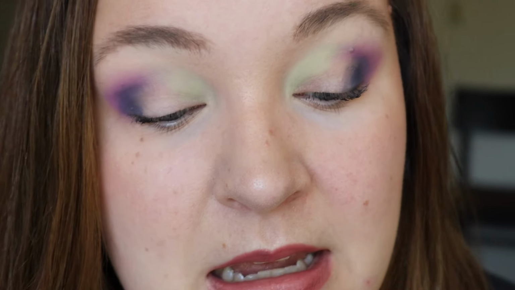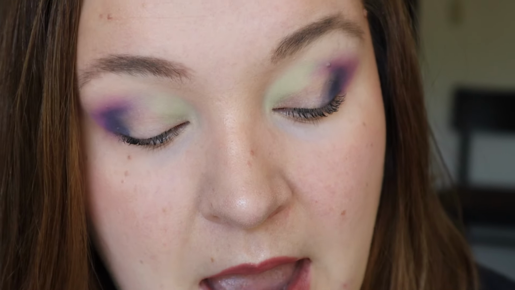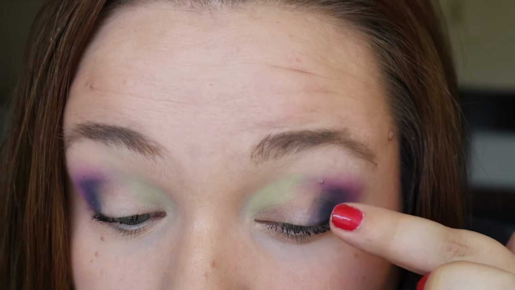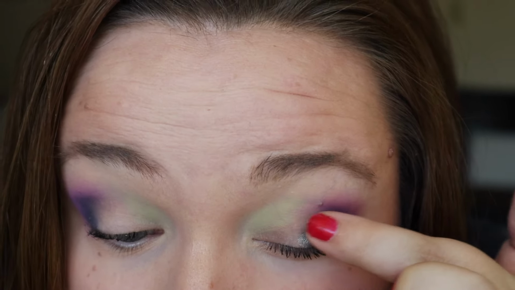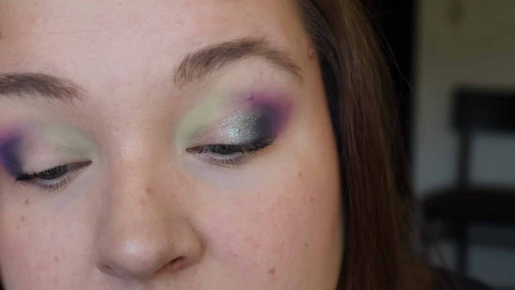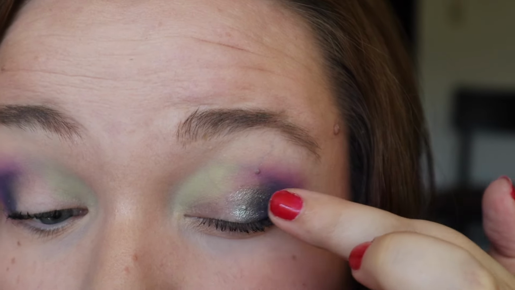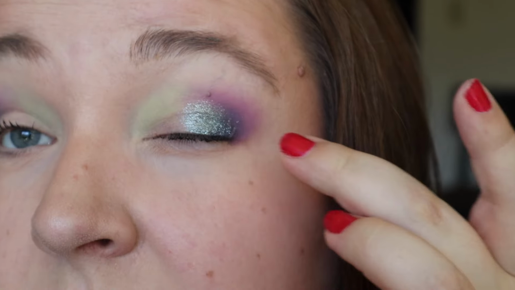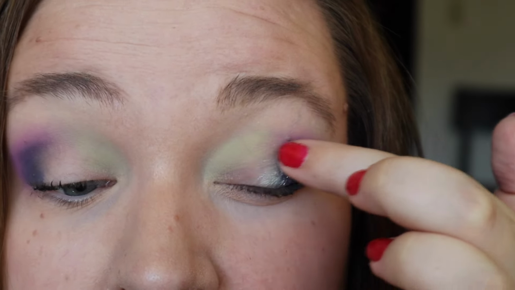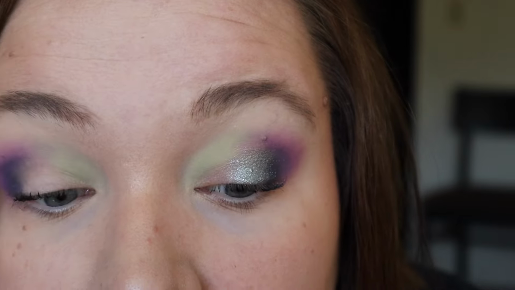I'm just going to take it on my finger. We'll see how that goes. I don't remember which way I like to use this. Oh, it's so pretty. And as you can see, I overlapped it on top of that darker shade.